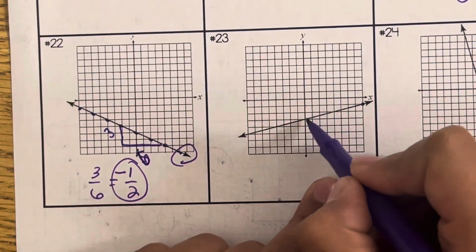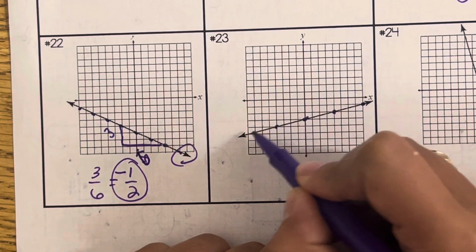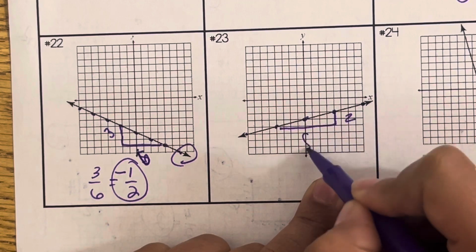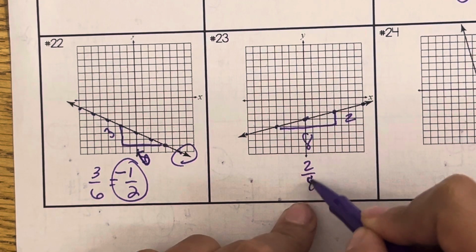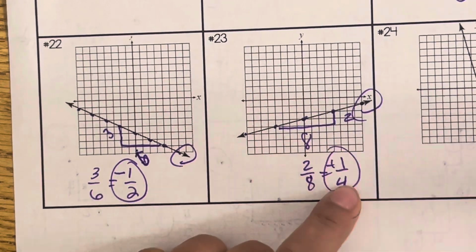If I look at number 23, again, look for your own points. In this case, I found a few, but again, you only need 2. So if I see these 2, that would be 2 and 8. 2 over 8 simplifies to 1/4. And since the right arrow is pointed up, it would be positive 1/4.